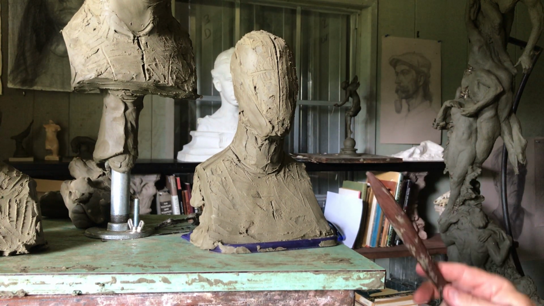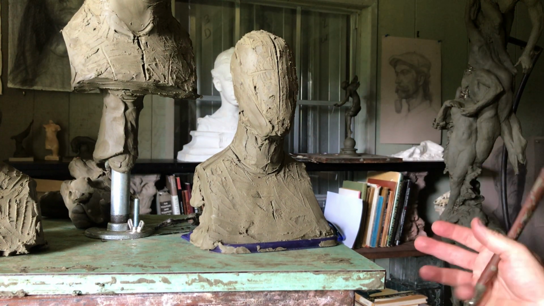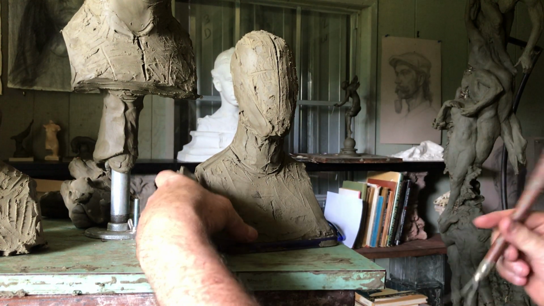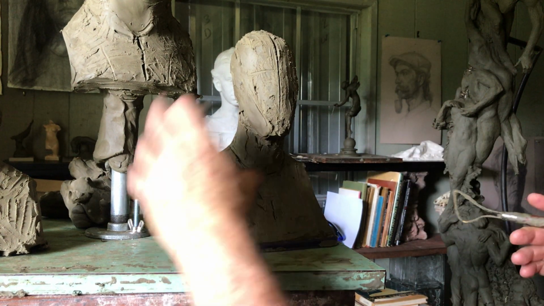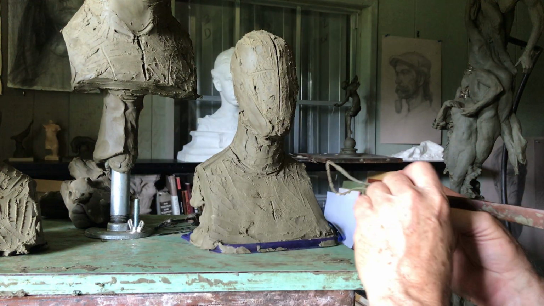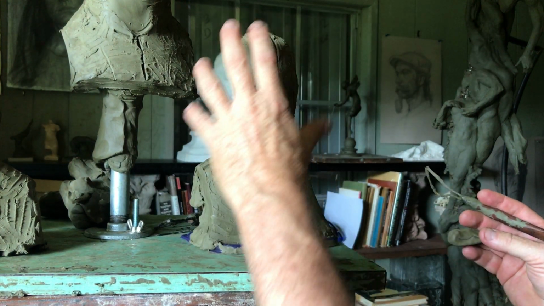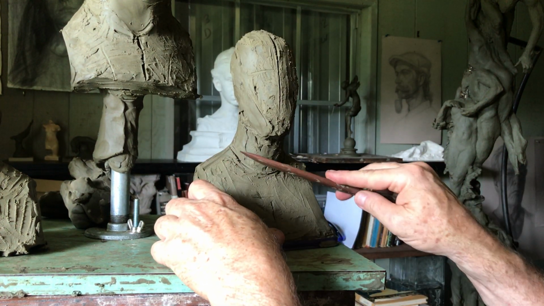So that's something that you can put in your head and use for the rest of your life. It's a universal truth about human heads. So in a way, just leave it at that. You could have a formless piece of clay here that just had those proportions in the beginning.